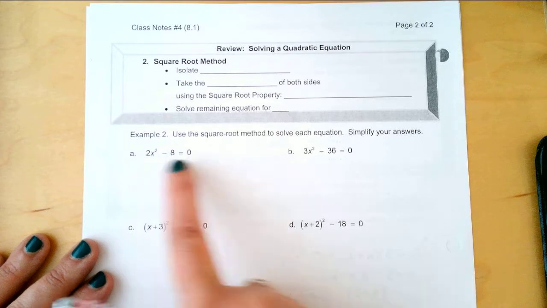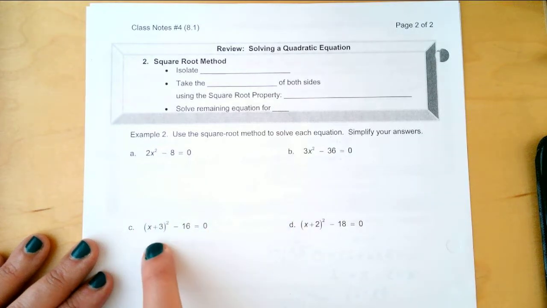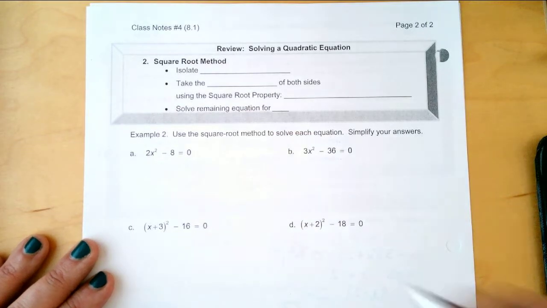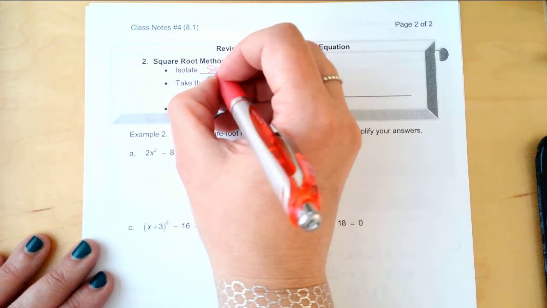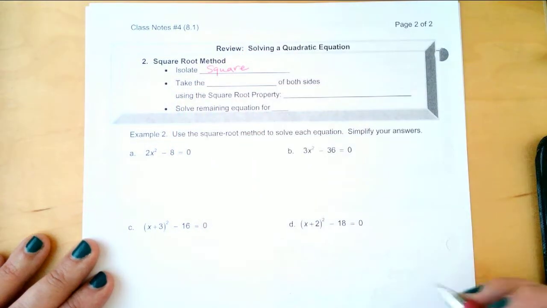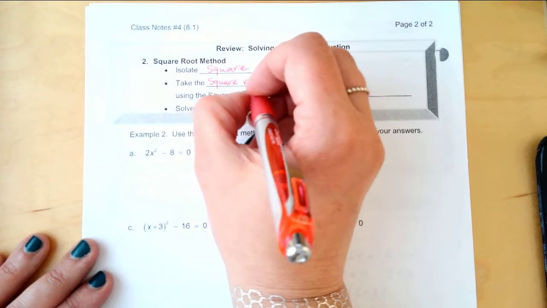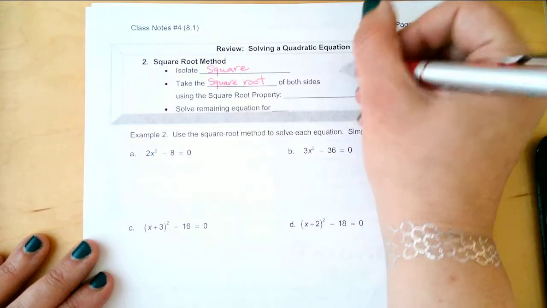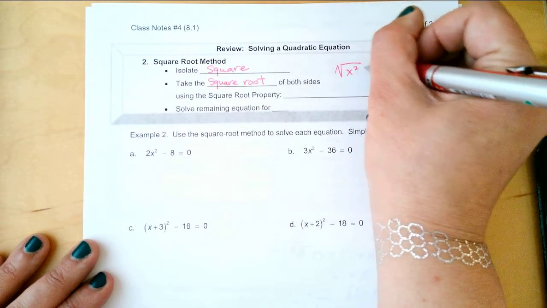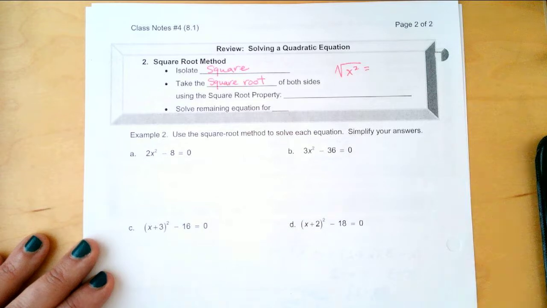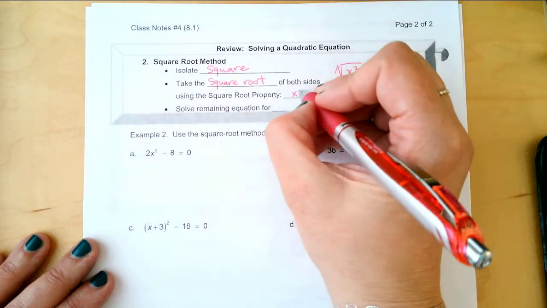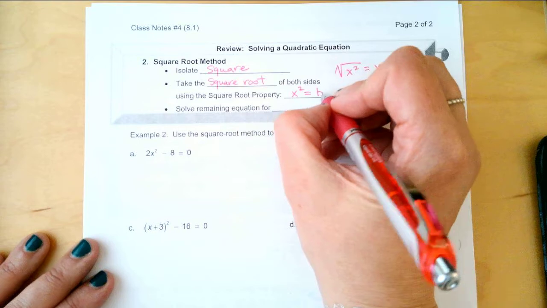So if we can isolate x squared, how do we undo a square? What's the opposite of squaring? The square root. So if we can isolate the square, then we can take the square root of both sides, since we know that the square root of x squared, what is the square root of x squared? X. Okay?